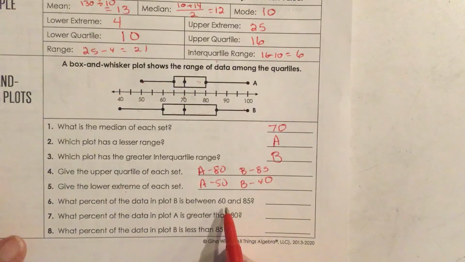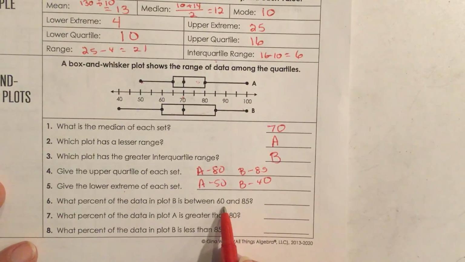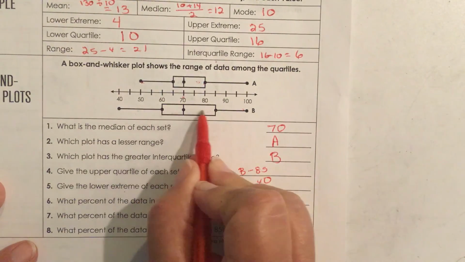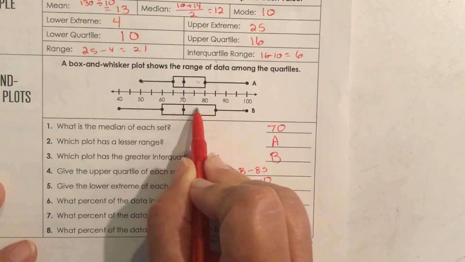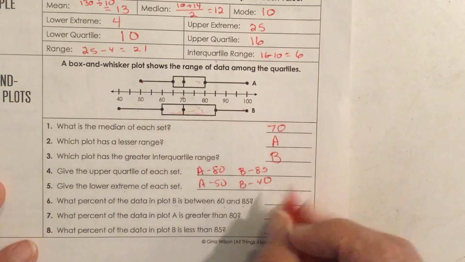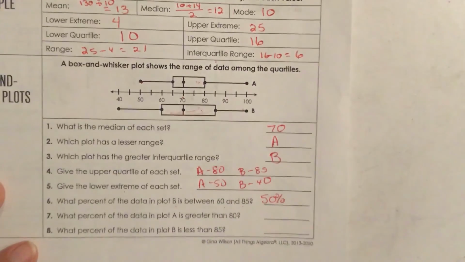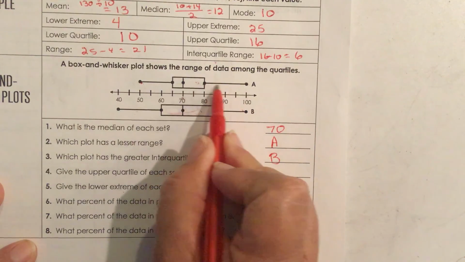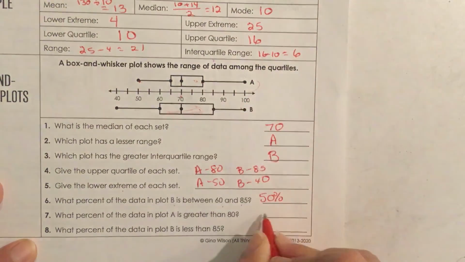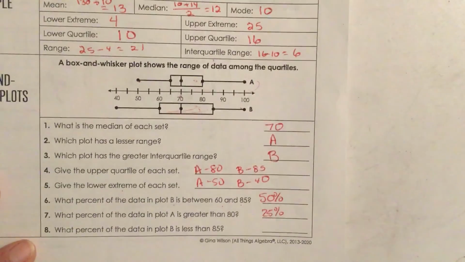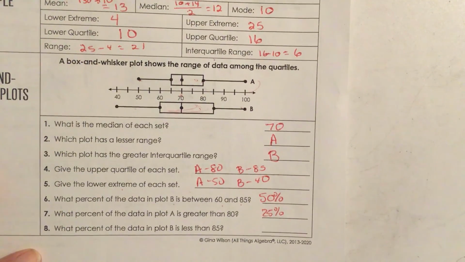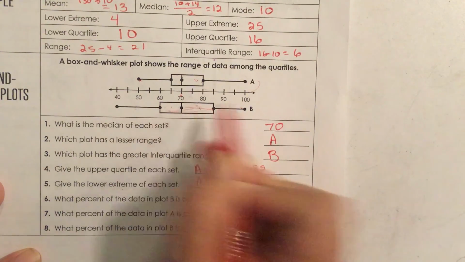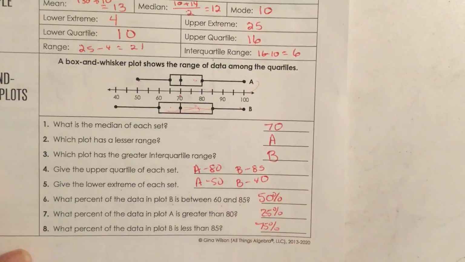The percent of the data, this one might have thrown you a little bit, between 60 and 85 for plot B. Between 60 and 85 is here. Remember, each section is 25%. So these two sections make up 50% of the data. For number 7, plot A greater than 80 is just this one section, which is 25% of the data. What percent of the data in plot B is less than 85? So all 1, 2, 3 sections, or 75%.